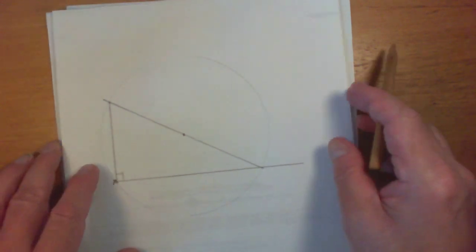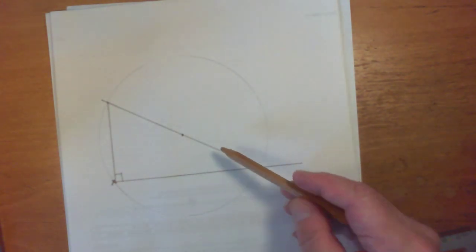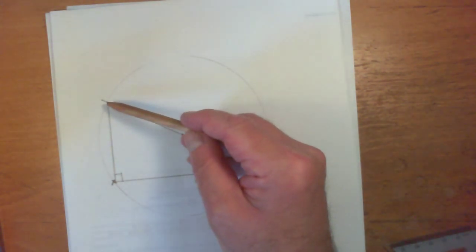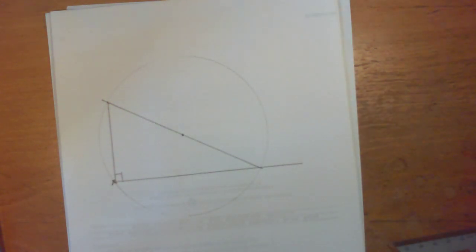And can you see why that is so? Basically, you've got a diameter here, and that diameter is subtending an angle on the circumference of this circle. And a diameter will subtend an angle of 90 degrees, or a right angle, on the circumference of a circle.